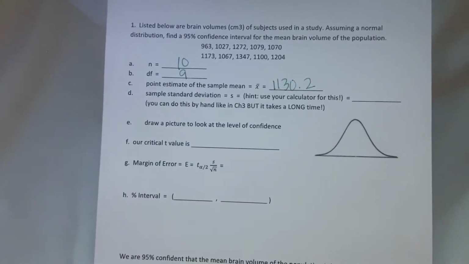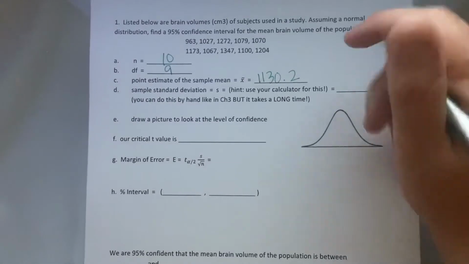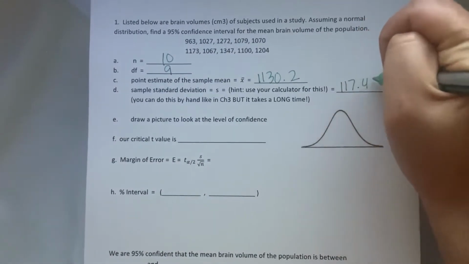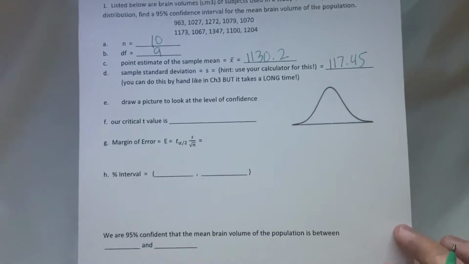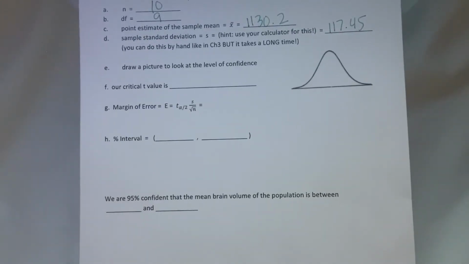Sample standard deviation. So we did this way back in chapter 3, but we learned how to do it in your calculator. As a reminder, I would go back and check if you don't know how. Your sample standard deviation S should be 117.45. Now, you can do this by hand as well. I don't recommend it. So draw a picture of the level of confidence.